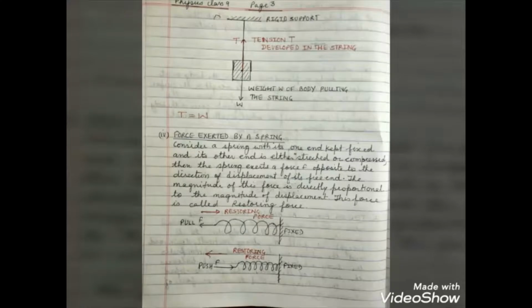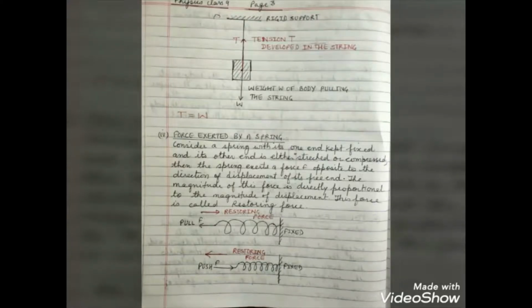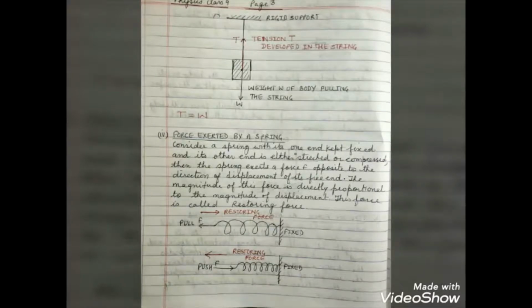In the other diagram, if we are pushing the spring inwards, we find the restoring force is acting in the outward direction, which means again, if we release the push, the force which we are applying on the spring will go, and due to the restoring force it will try to regain its original position.